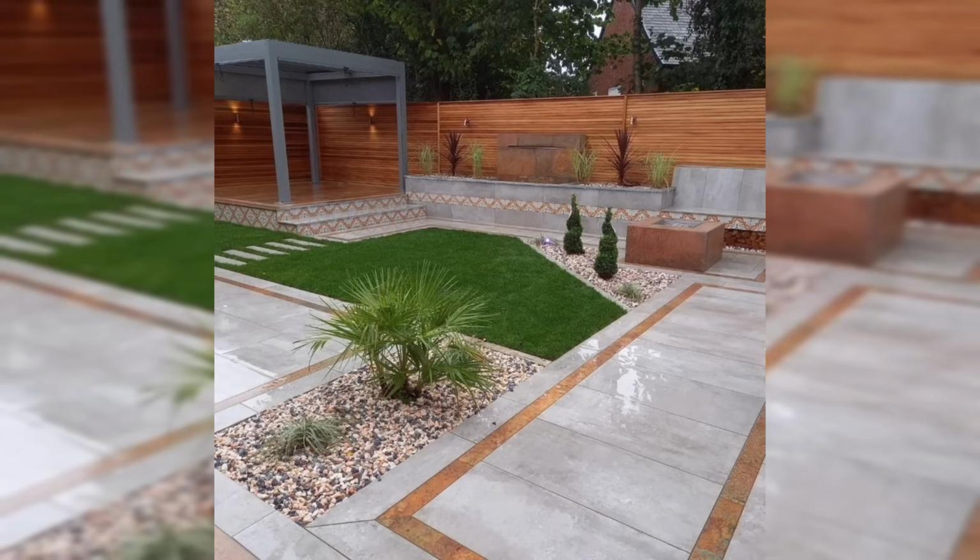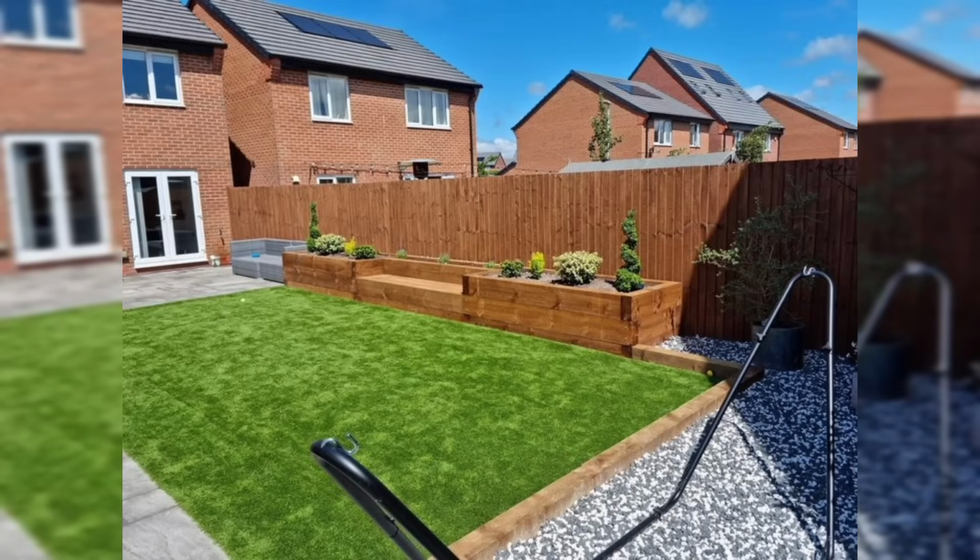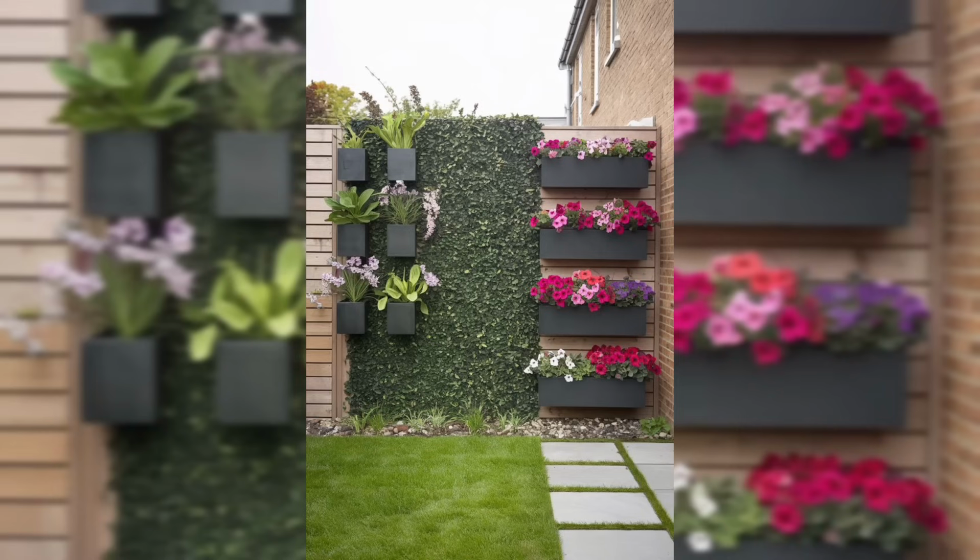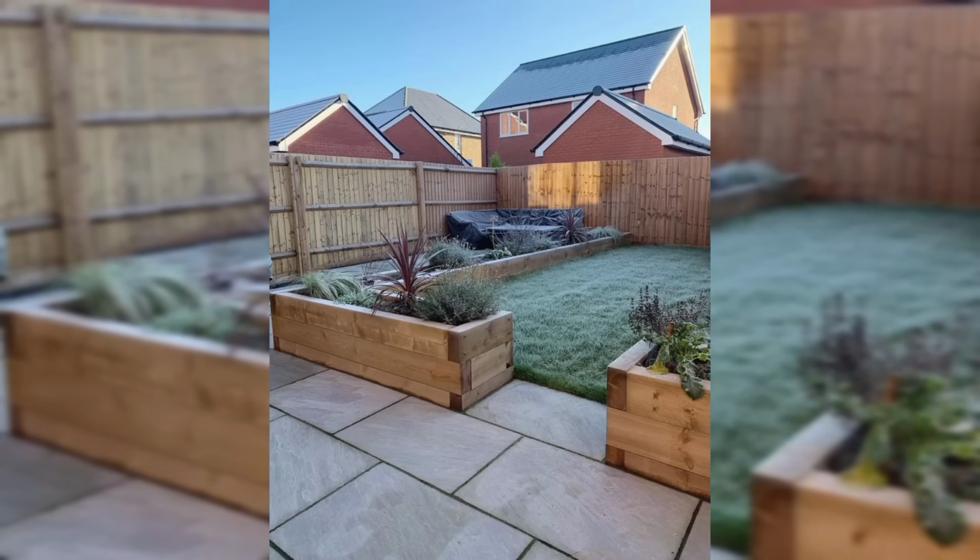Hardscape and materials. Hardscape is the use of non-plant materials in the landscape for structure, function and space.